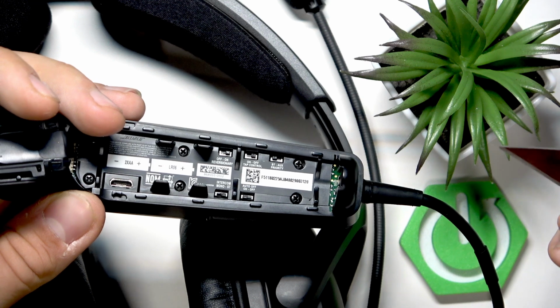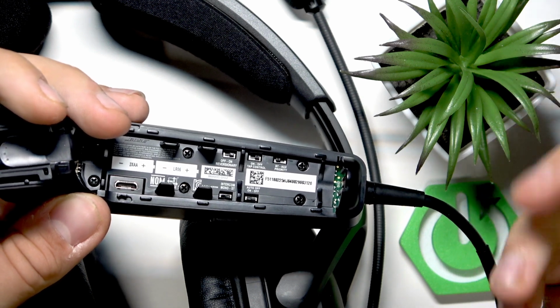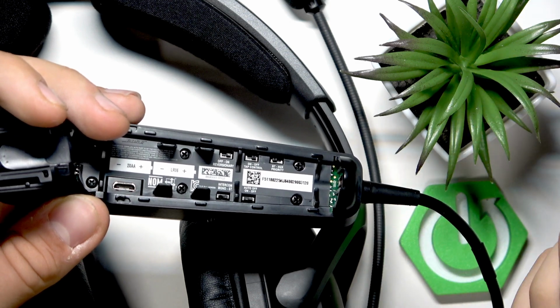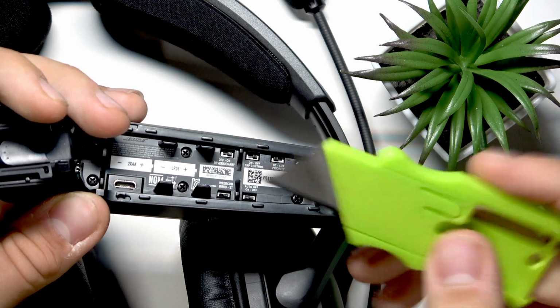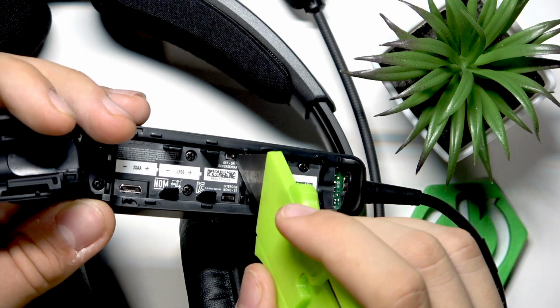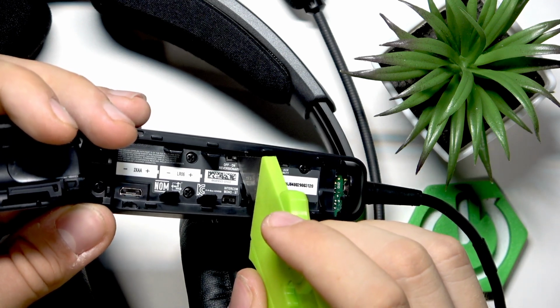I do recommend doing this with, for example, a SIM card tray opener, or with something, I don't know, that is just long and very tight. Here we do have set it to on, and now we can set it back to off.